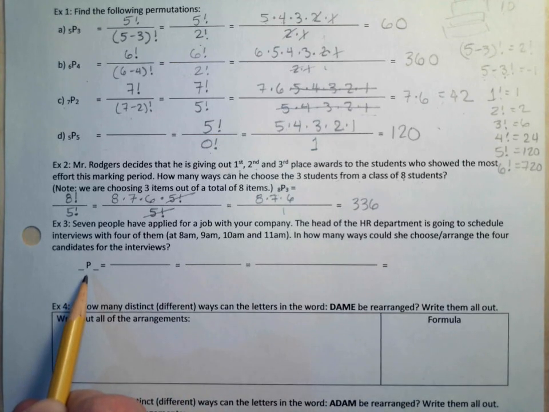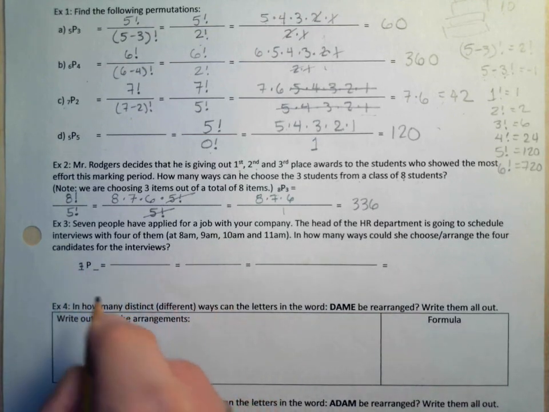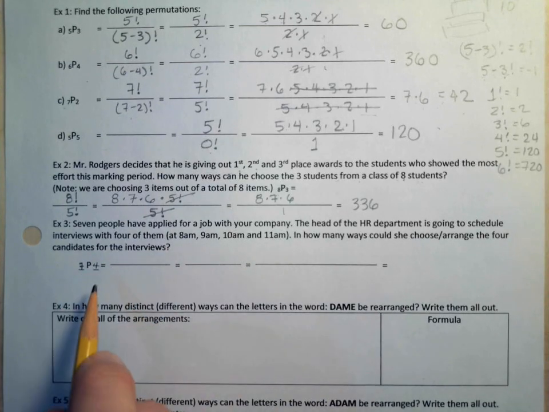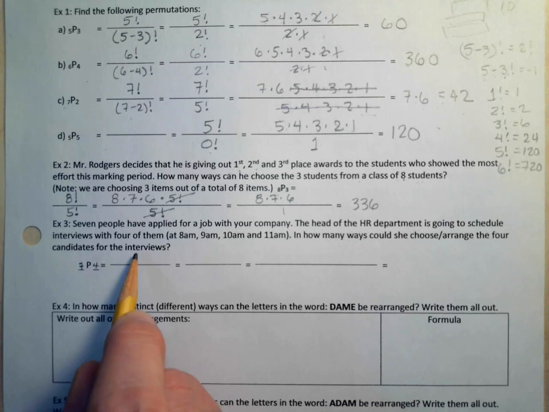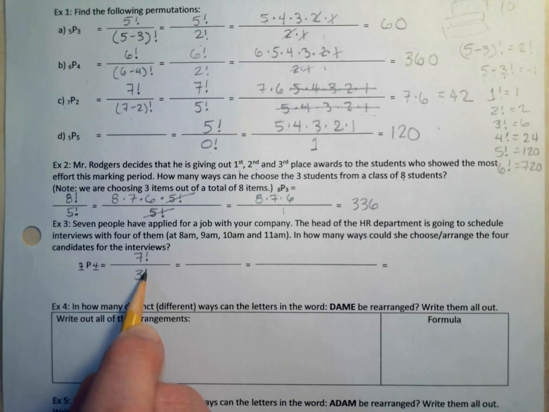So write what the numbers go here. I'll give you a second. All right, so that's 7 total that we're starting with. We're choosing 4. So the 7 goes on the left, 4 goes here, and then we have 7 factorial over the difference, 3 factorial.